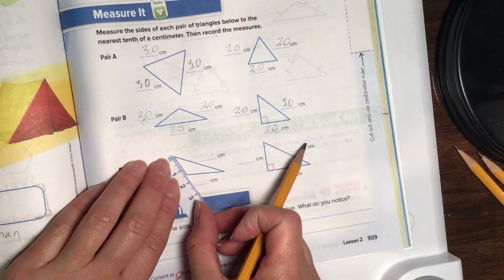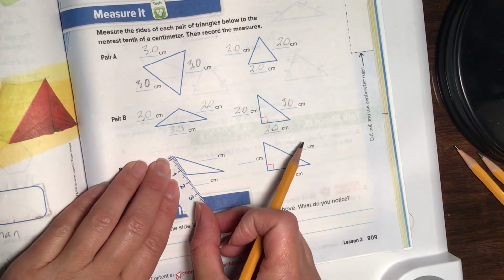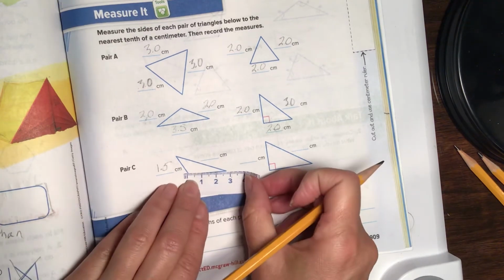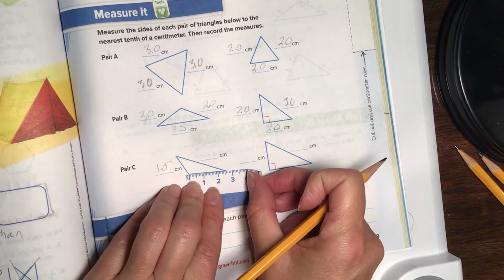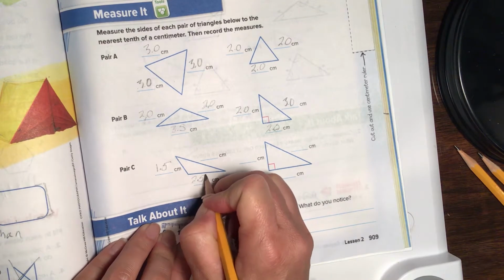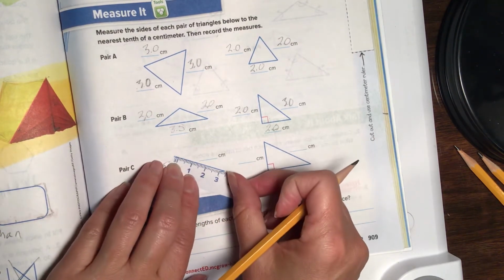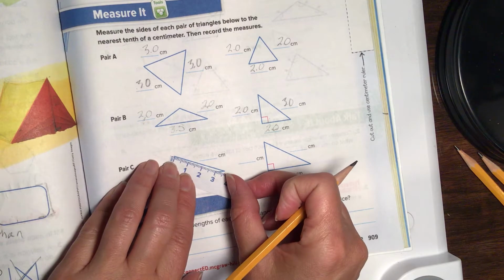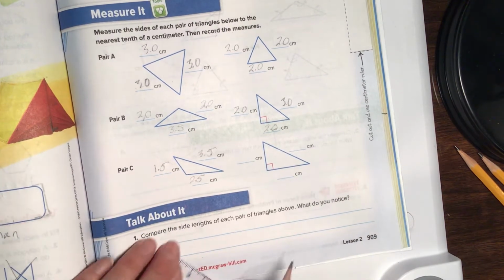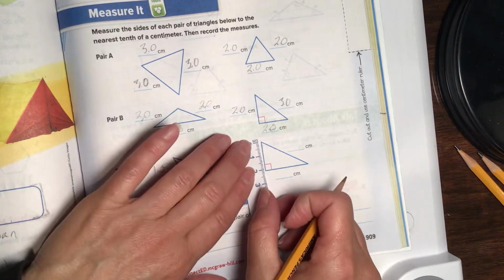Let's measure this one now. Ooh, that one is going to be 1.5. This one had a lot of 0.5s in it. Very good. All right, now let's measure this last one in pair C.